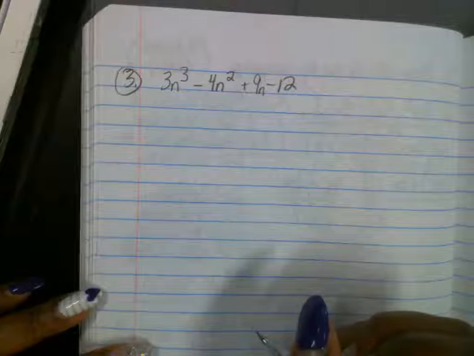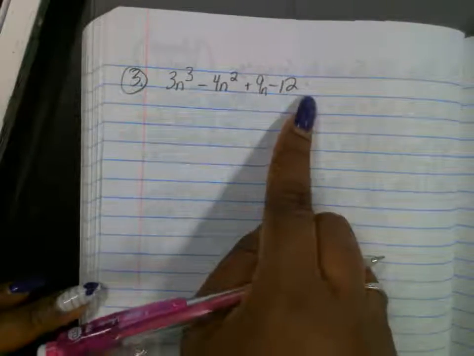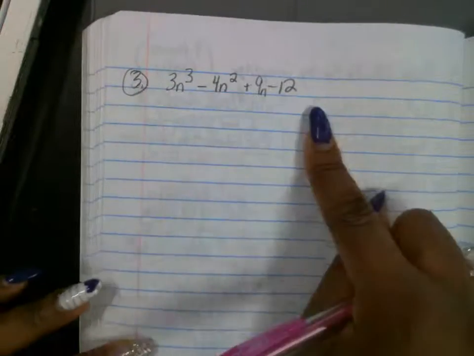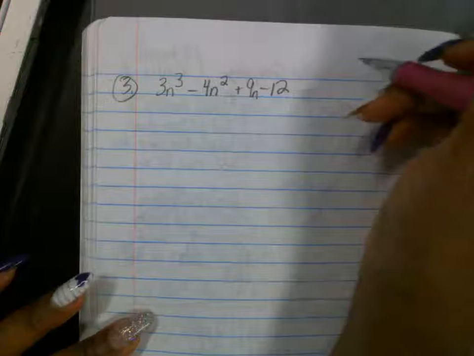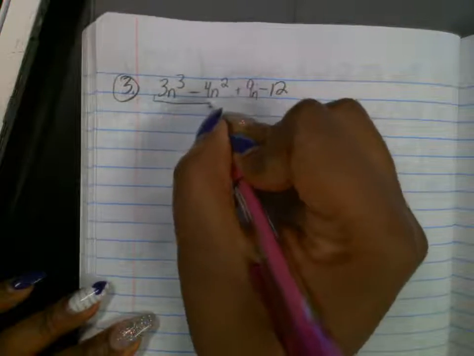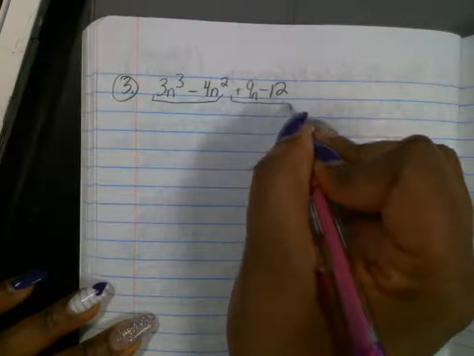All right, so let's look for a GCF for all four. Is there a greatest common factor for all four? Do they all four have the same factor? No, they do not. So we have to factor by grouping, but always look for that first, okay? Here we're going to find the GCF of the first two and then the GCF of the last two.